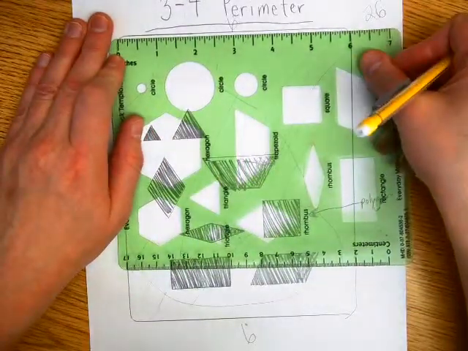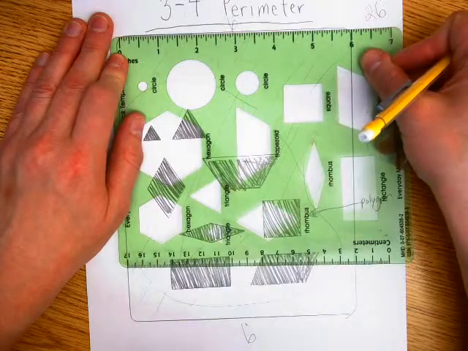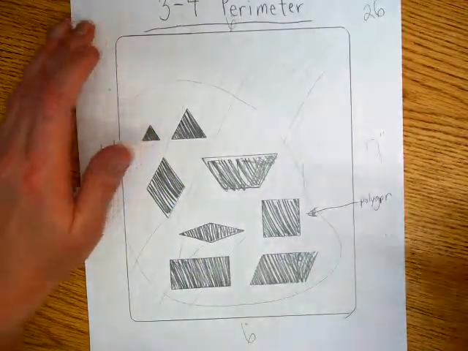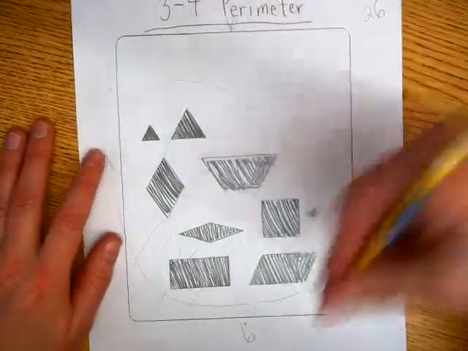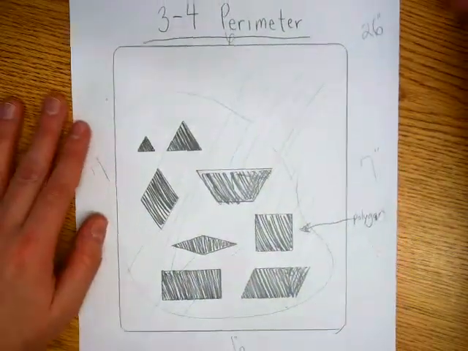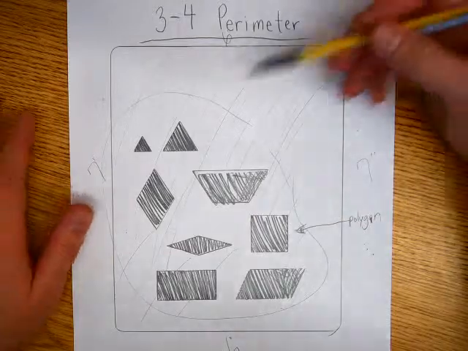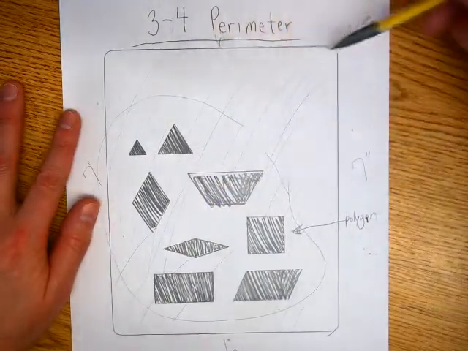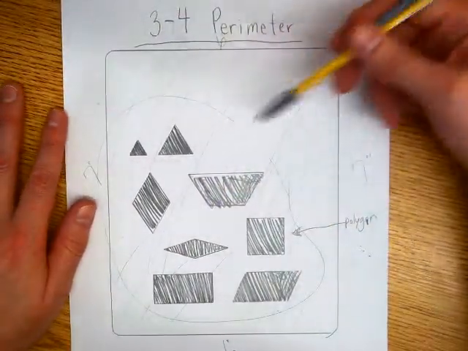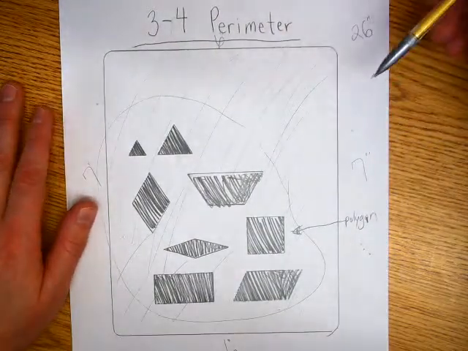Here, this one, the nearest inch for this would be 6 inches. Okay, so measure to the nearest inch. And then also add up these side lengths to find how much the perimeter is. Okay, and also know the difference between perimeter and area. Know that they're measuring the outside, not the inside. Okay, which can be quite tricky to understand.